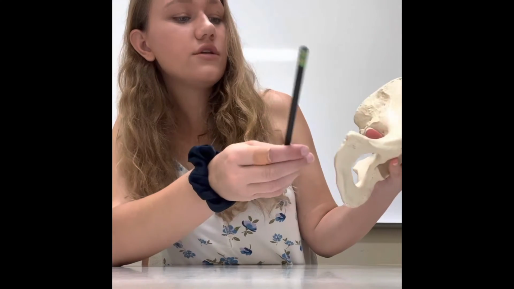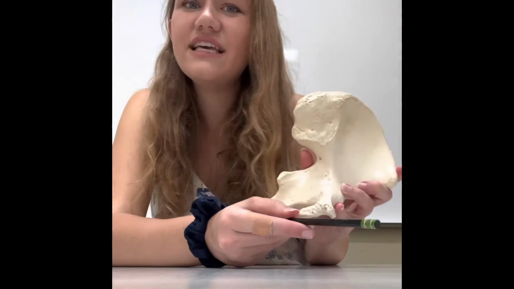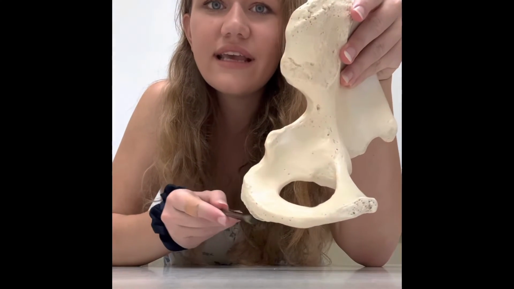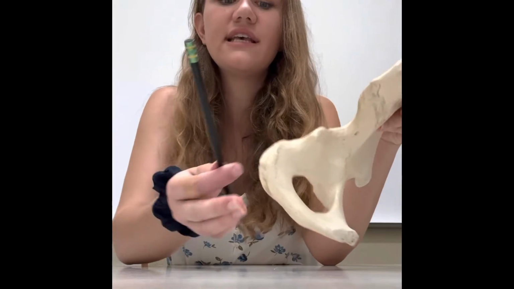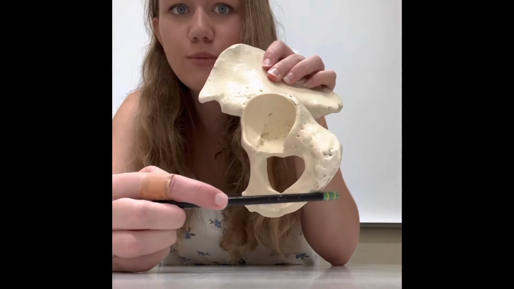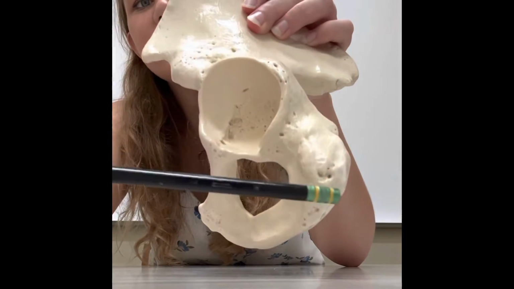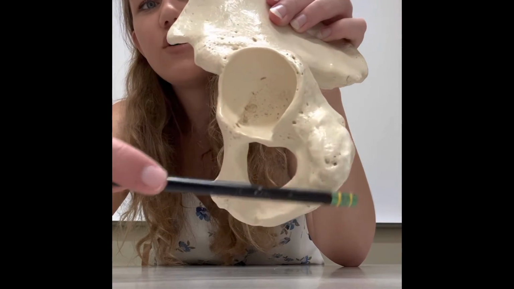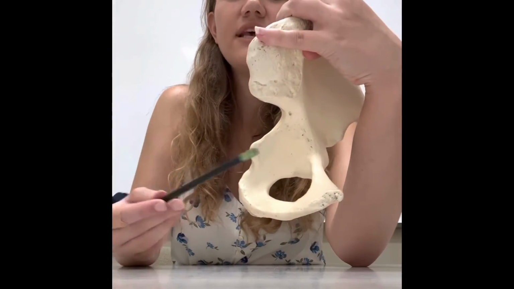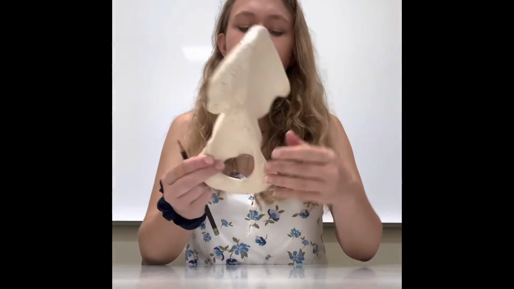Now, you also are going to have the ischial tuberosity, right? And that is this part right here. So this little bumpy surface. If I turn it this way, it's a little bit more clear why it's an ischial tuberosity. You can see that's a little bumpy, right? It's kind of all rough. So that would be the ischial tuberosity, because we're still on that ischium.